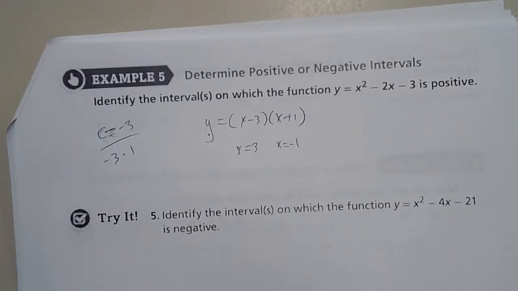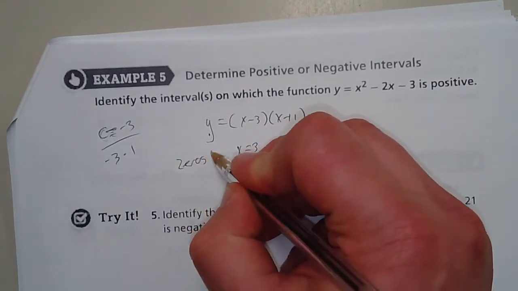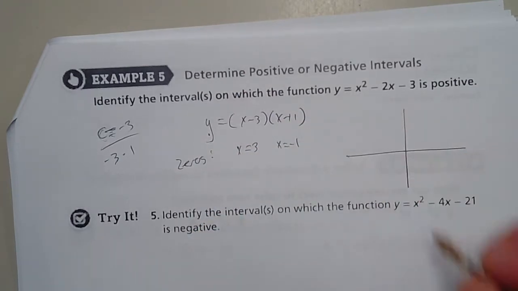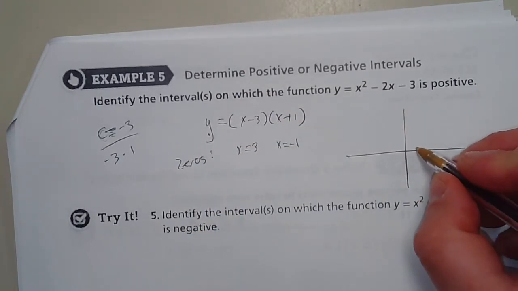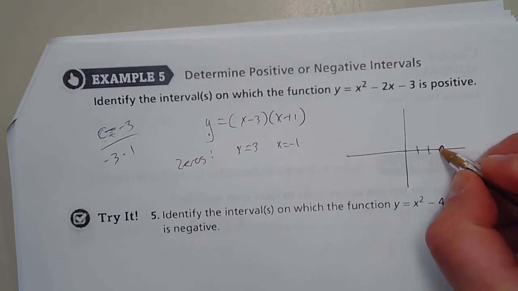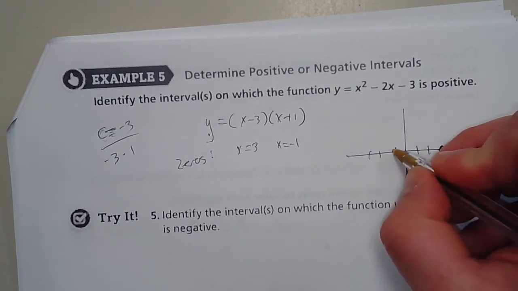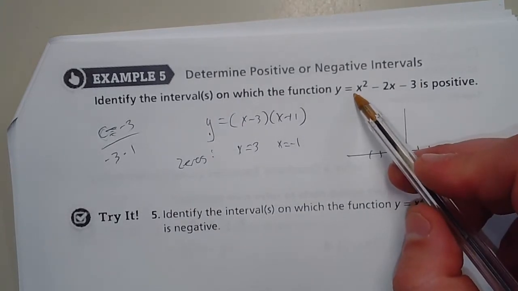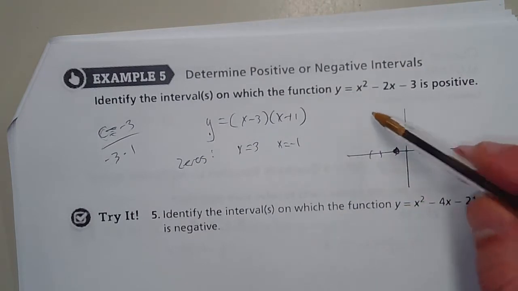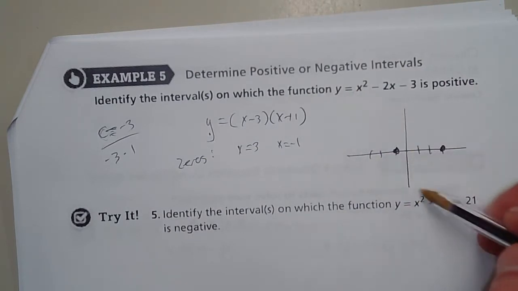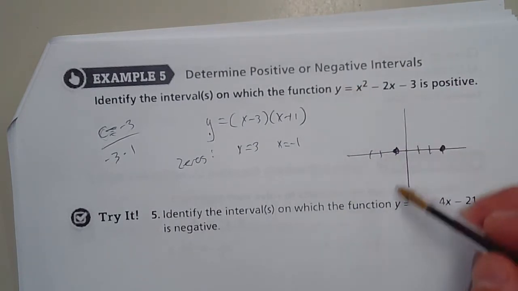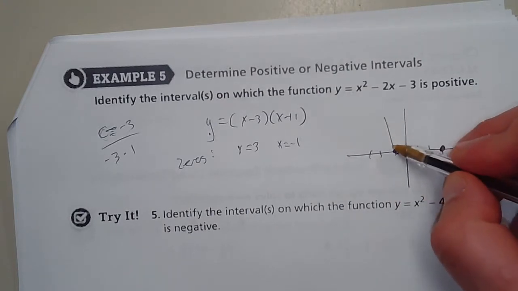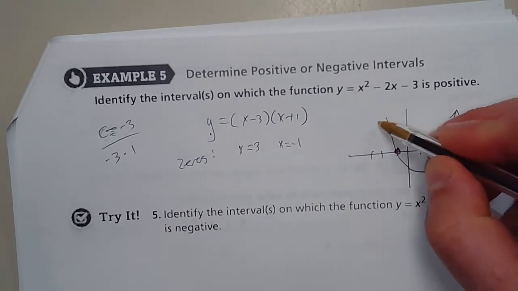The reason why that's valuable, so those are my zeros, is that's where this graph crosses the x-axis. So I know that it's going to cross at 3, and I know it's going to cross at -1. Now, the only other thing I really need to know here is, does the graph open up or down? And since the a value is positive, it's going to open up. If your a value is negative, it would open downward. So I can get a little sketch of this graph like so.